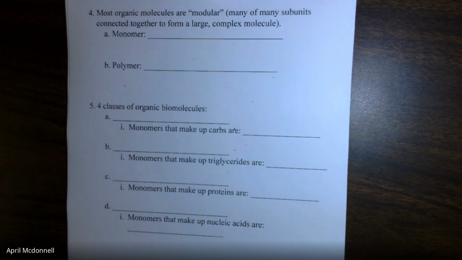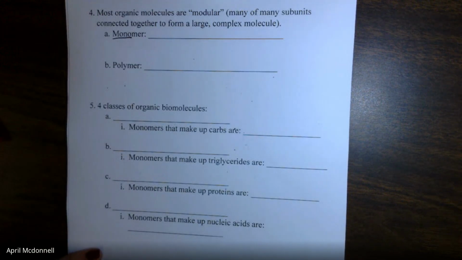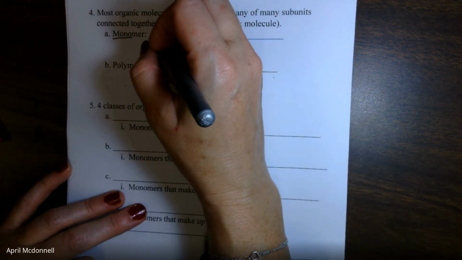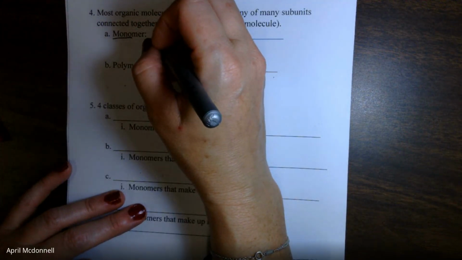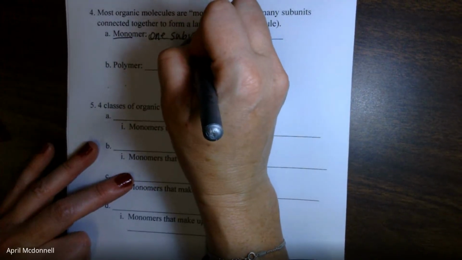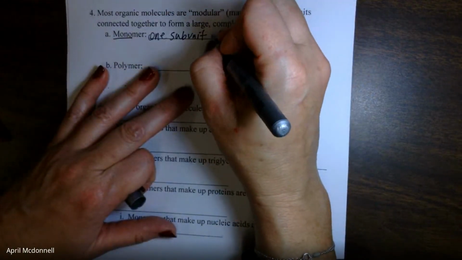We are on question number 4. We need to introduce some more terms. This term is called monomer, and it has that term mono in it. Mono means one or individual. Let's make a definition for monomer. A monomer is going to be one subunit found in a macromolecule.